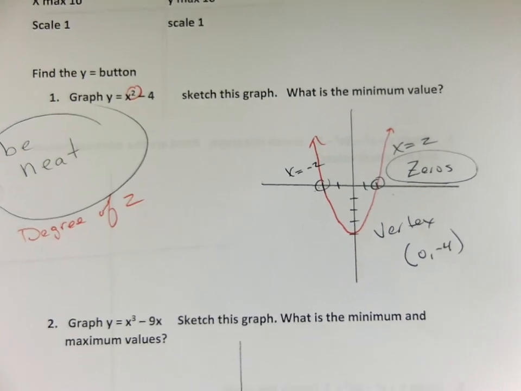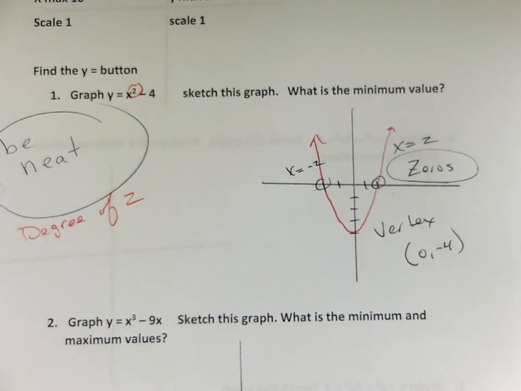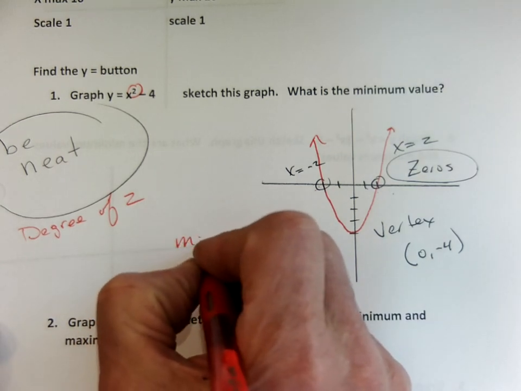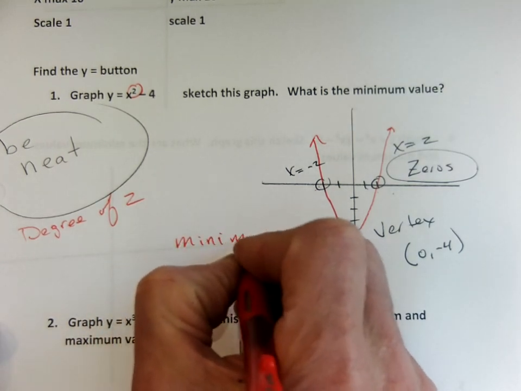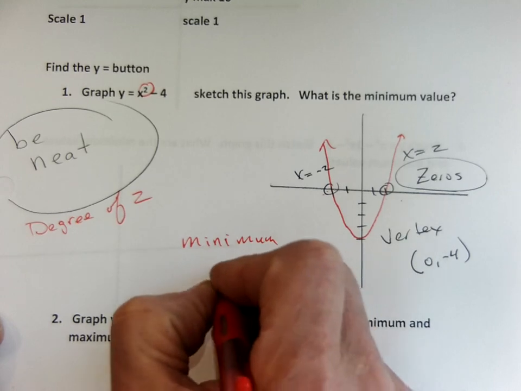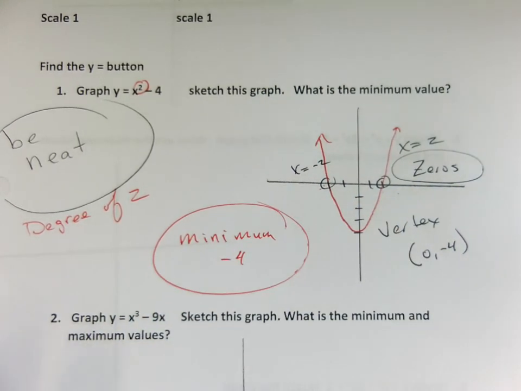We know that. And that's a minimum value. Isn't that a minimum value? So my minimum is at negative 4, because that's the lowest it goes down, right?